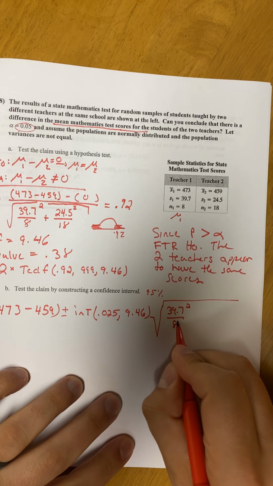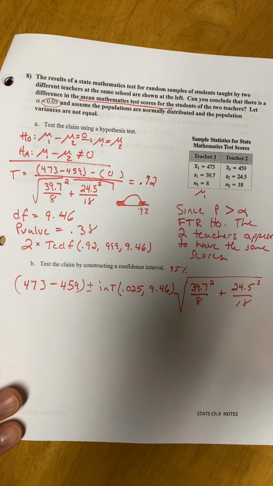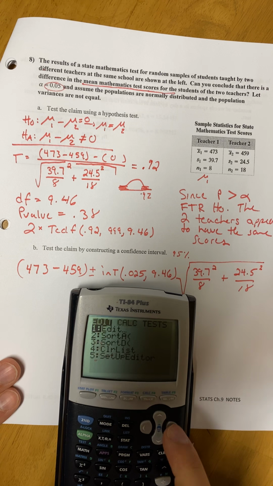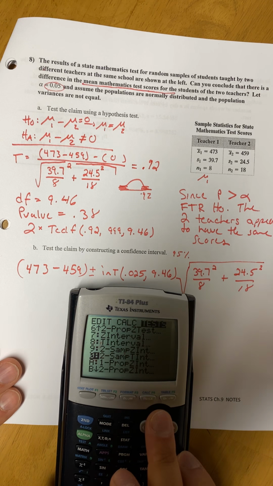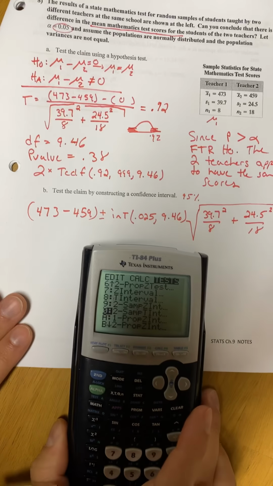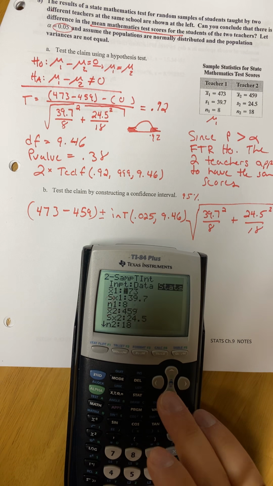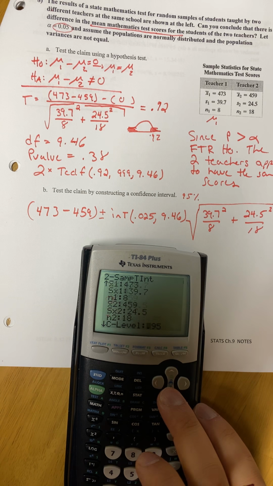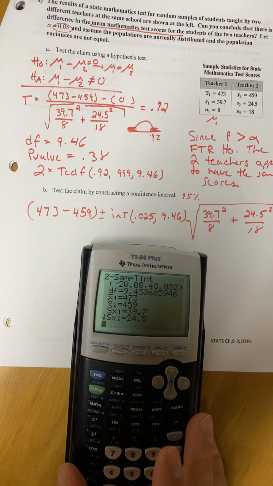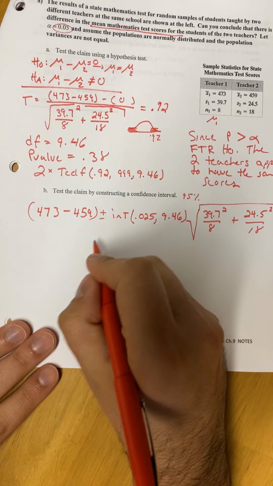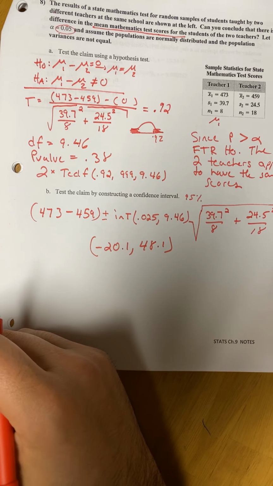39.7 squared over 8 plus 24.5 squared over 18. But not by hand. Stat, test, 2 sample t int. And the stuff's already in there. Negative 20.1, 48.1. All right, anybody know how to respond to this?